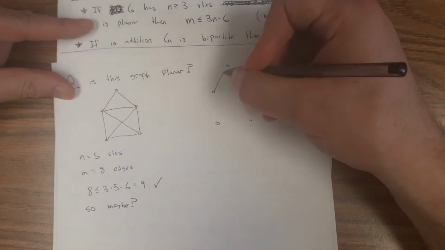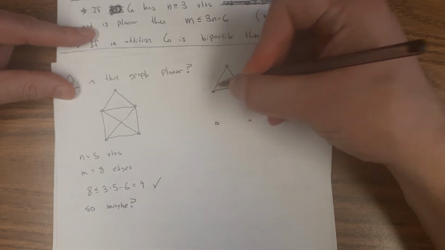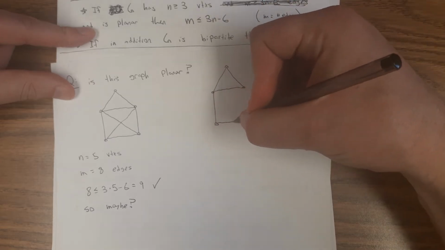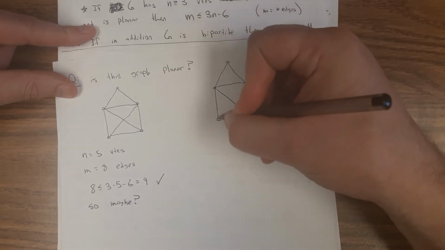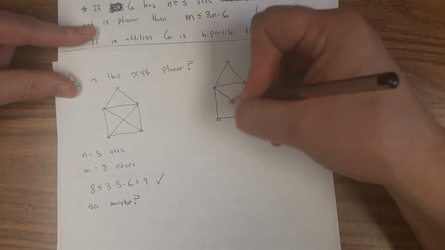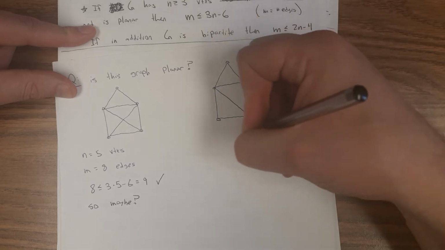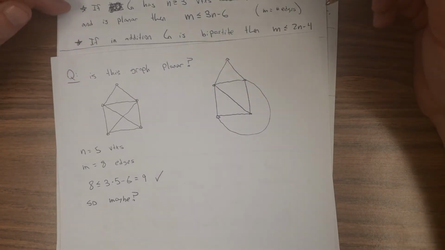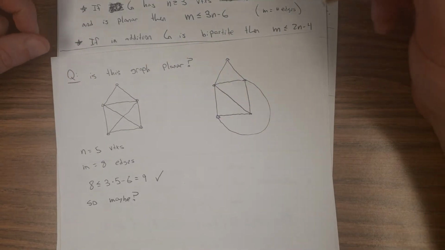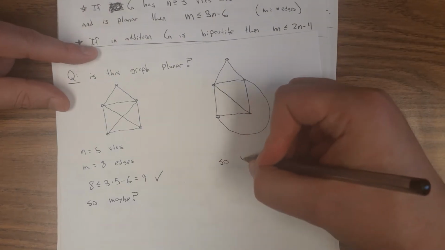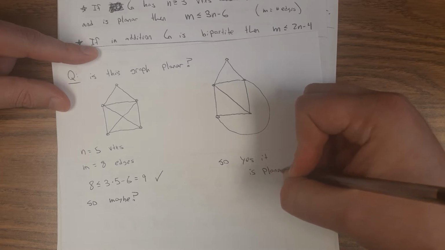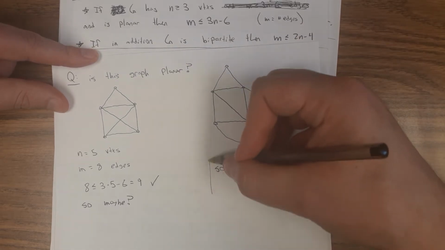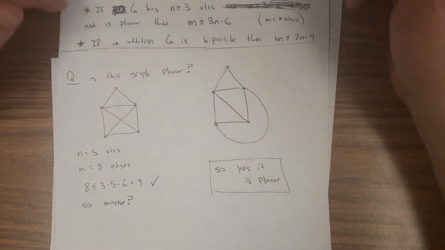I'm going to leave everything the same, except for this would be the last edge to draw. And instead of going through here, I'm just going to go around here. That's the same graph, and now it's drawn with no crossing edges. So now we know the answer. Yes, it is planar.